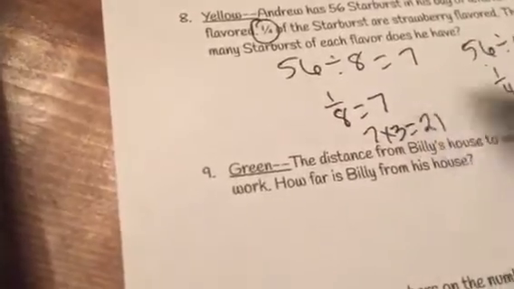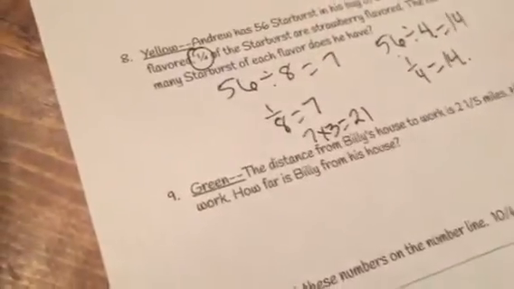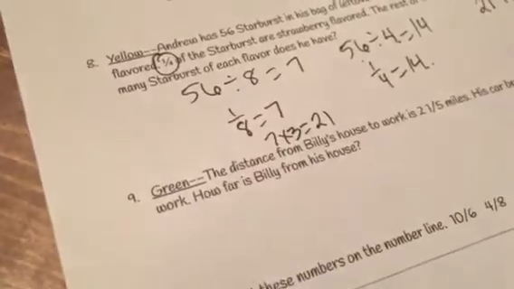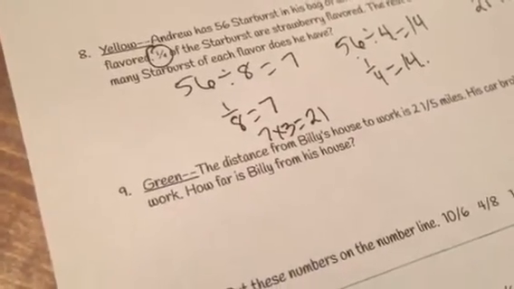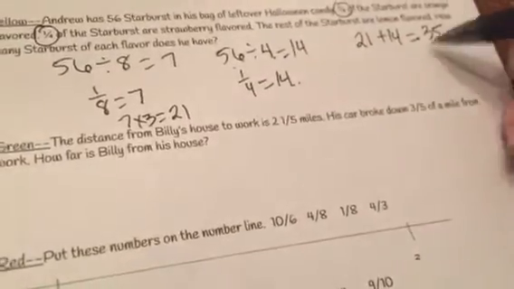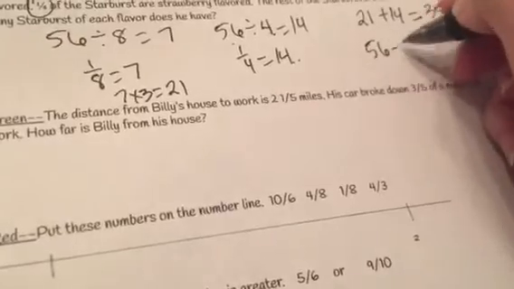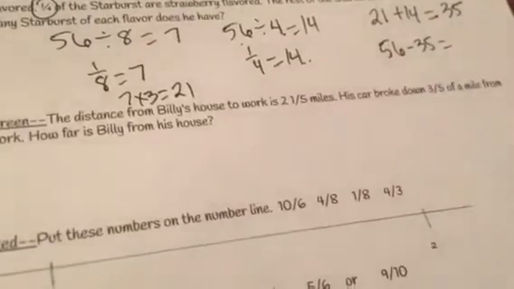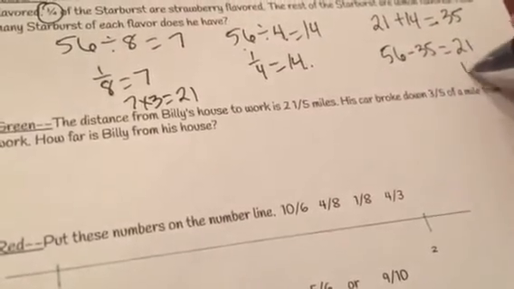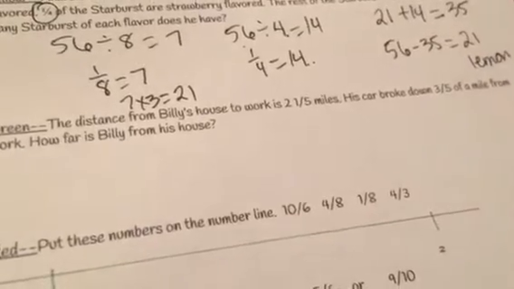The rest are lemon. So now I need to take 21 plus 14, which is going to be 35. That's how many we have that we know are orange and strawberry. If the rest are lemon, then we're going to have to say 56 minus 35, which is 21. So 21 lemon flavored. Okay?